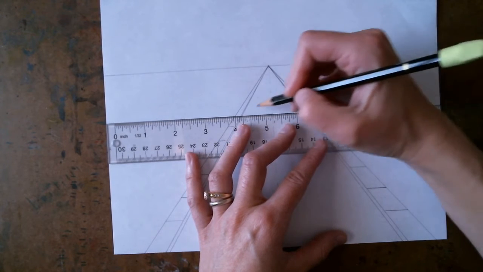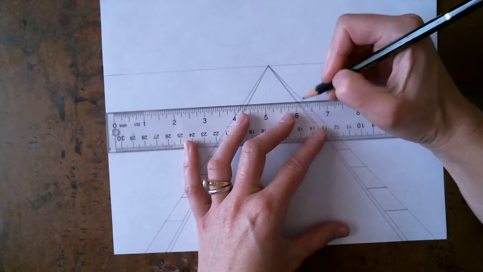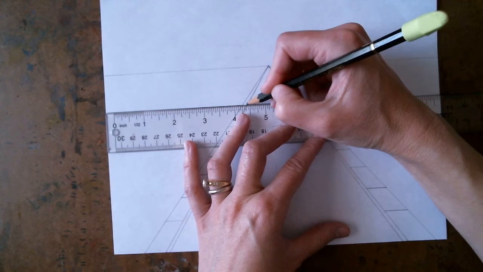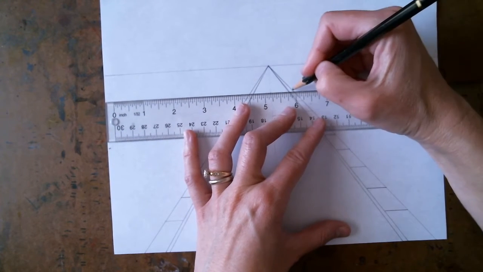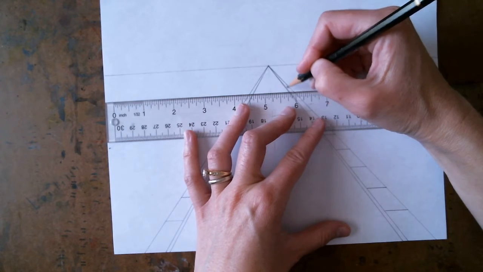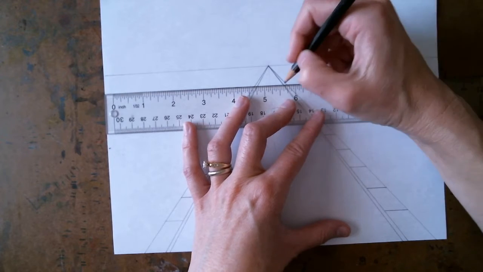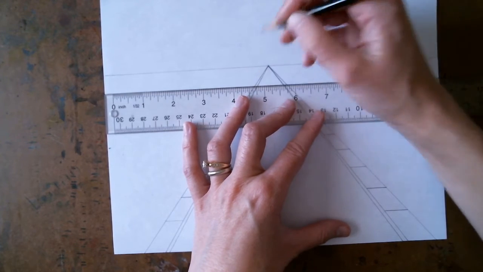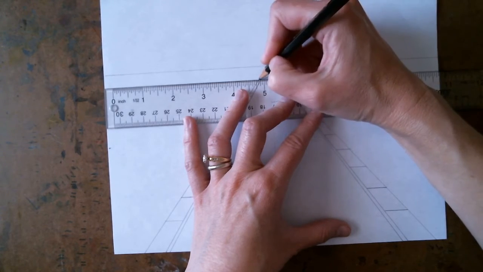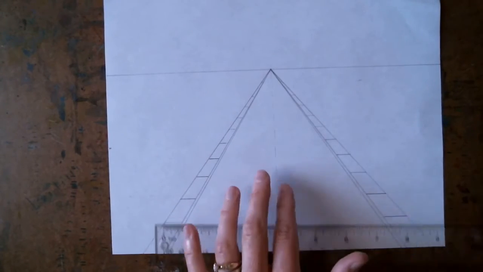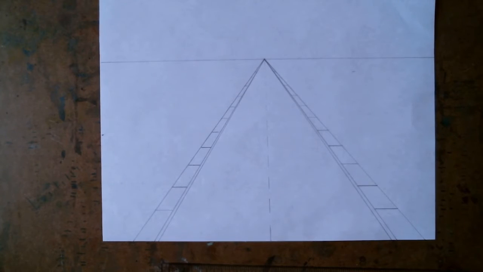And all of these lines are horizontal, making sure you're lining the edge of your ruler and the edge of your paper up. They become less visible, they're closer together, until you barely see them off in the distance. So there's our sidewalk, or the first part of our sidewalk.